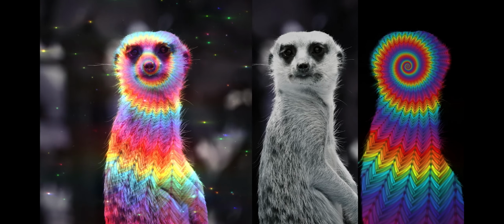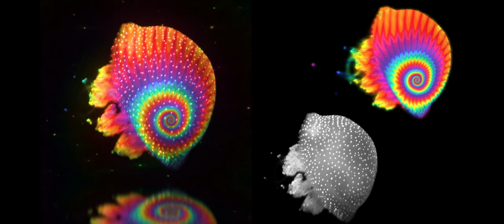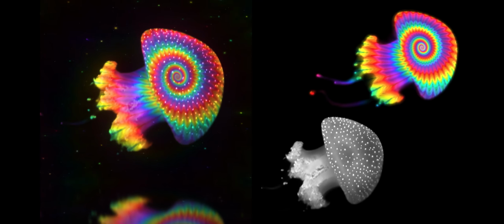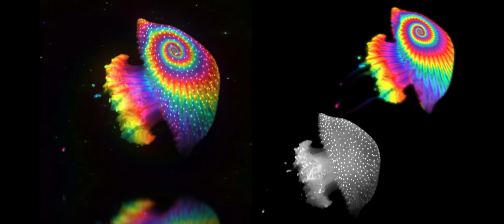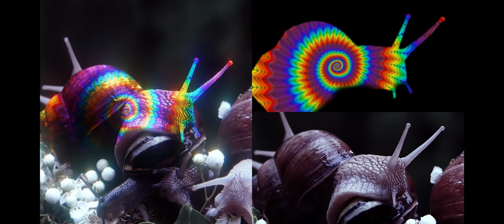In this tutorial, we're going to look at how to achieve this effect. The animals are tracked using Lockdown, and their alpha channel was created by pulling keys with a composite brush or rotoscoping inside a Lockdown stabilized composition. I'm going to use the snail shot for this tutorial.